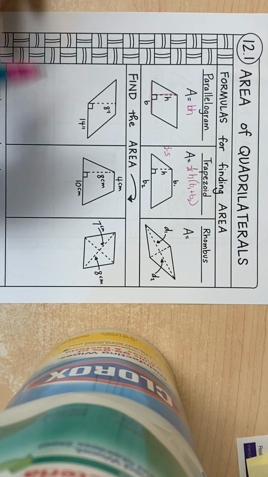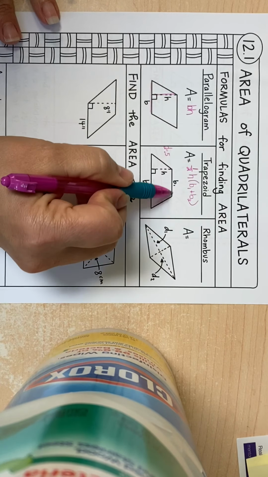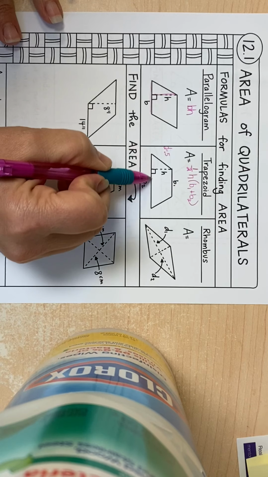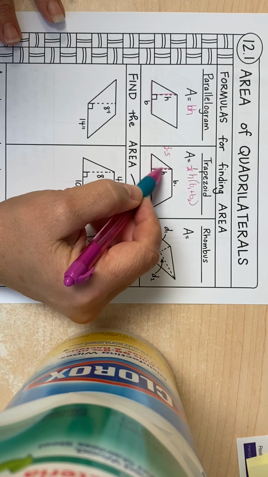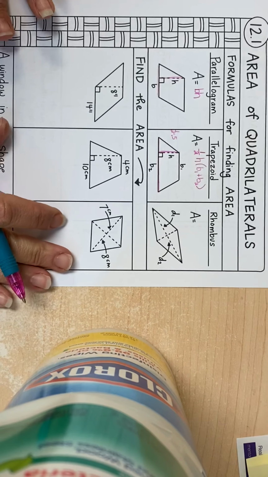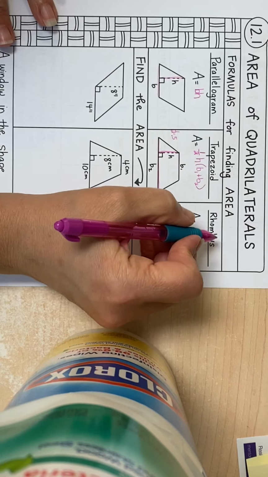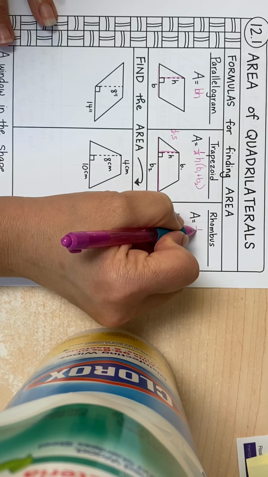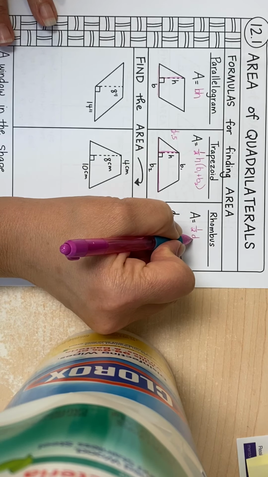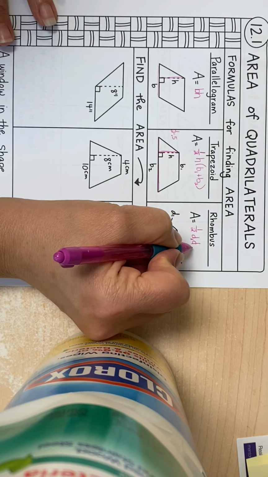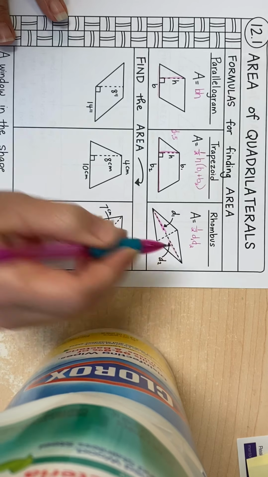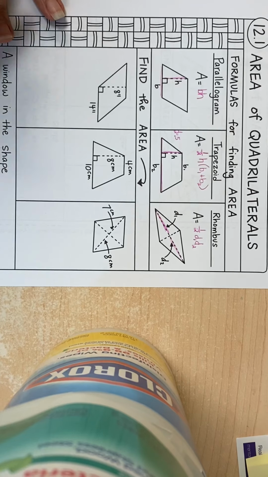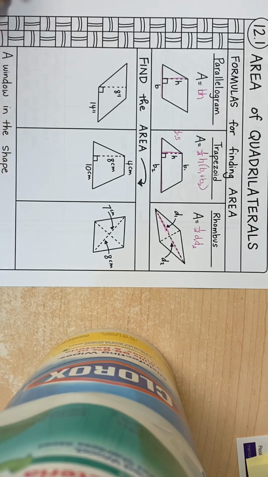All right, so here's what you need to know. Here is your base 1. Here is your base 2, okay? And then your height. And then you have your rhombus. And this is going to be area equals 1/2 distance 1 times distance 2. So here you have distance 1, and here is distance 2, okay? So let's find the area. So we're going to solve a couple of these.